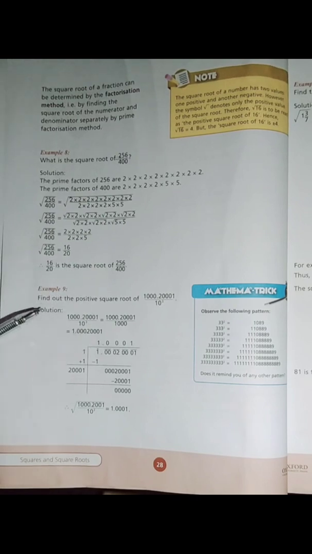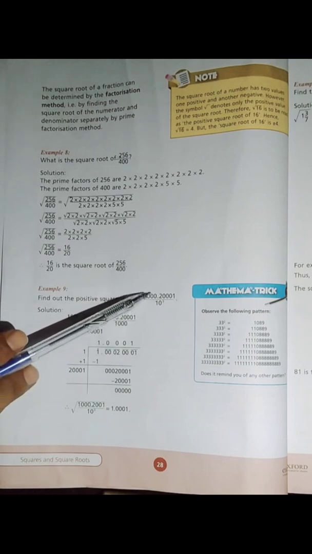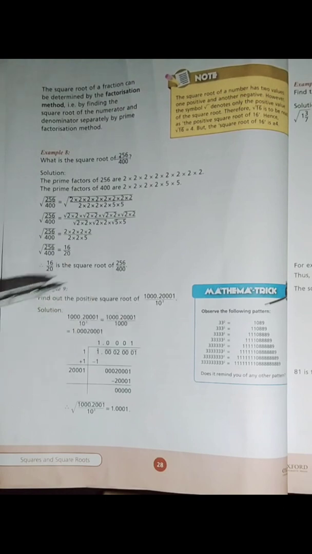The next example we have, find the square root of positive 1000.200001 by 10 raised to power 3.